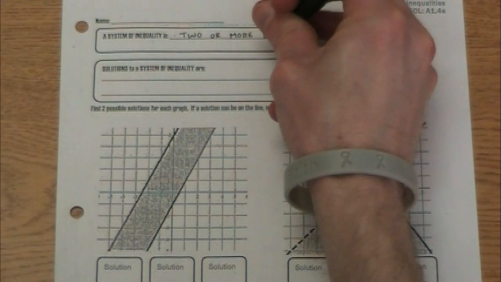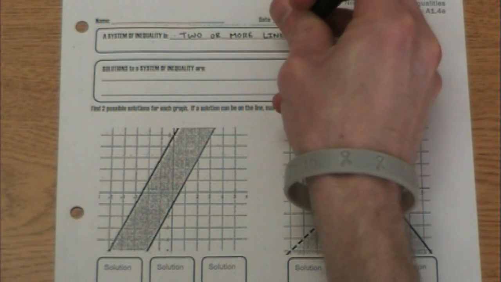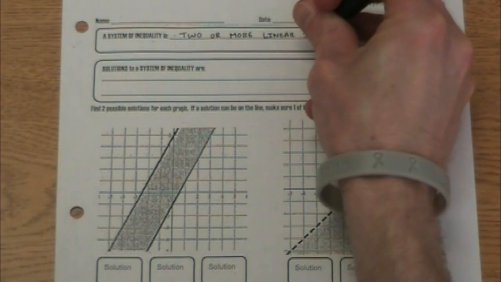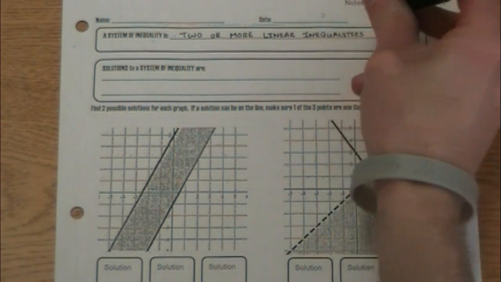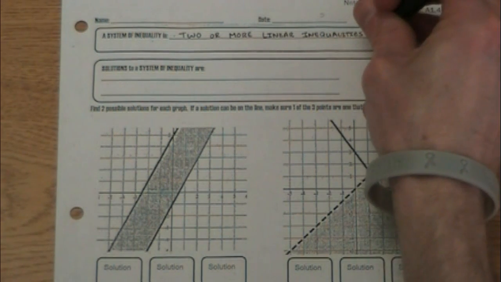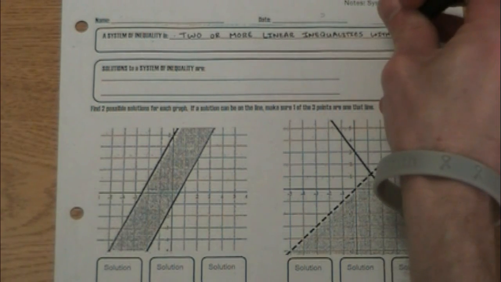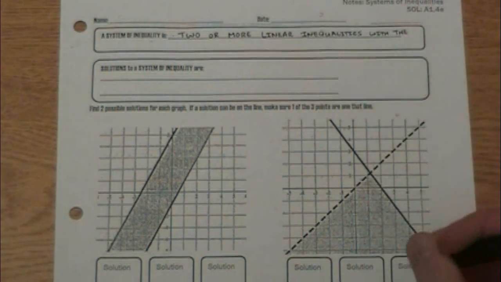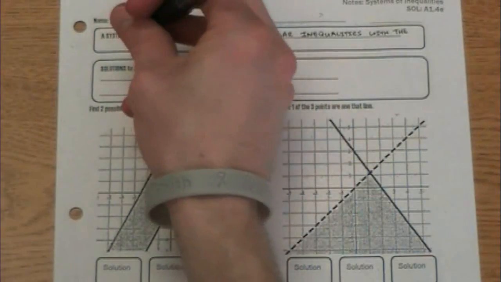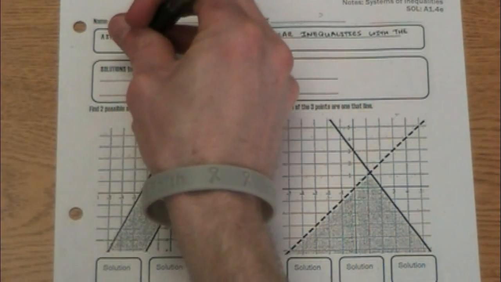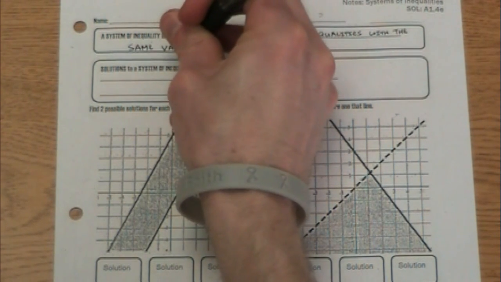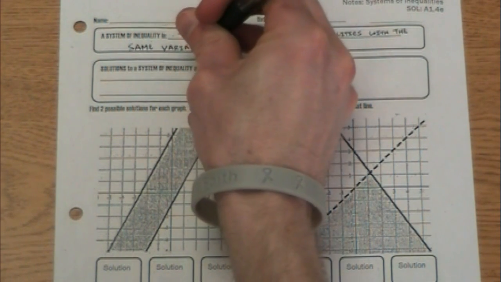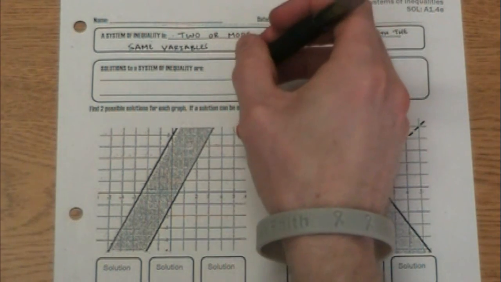I'm going to write down the definition for you, and what you need to be doing right now is making sure you're writing down this definition as well on your own paper. So to start off, kind of like a system of equations, when we talked about two equations and trying to find a point of intersection, a system of linear inequalities is going to be two linear inequalities.